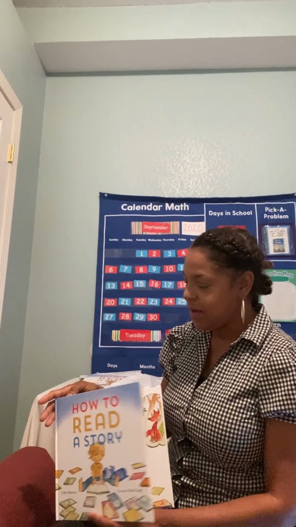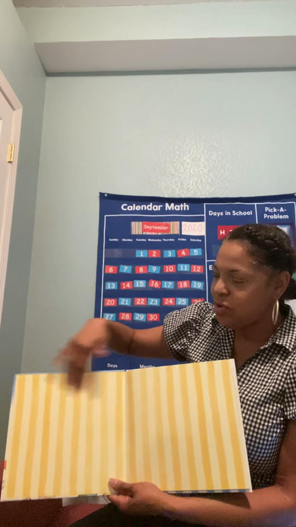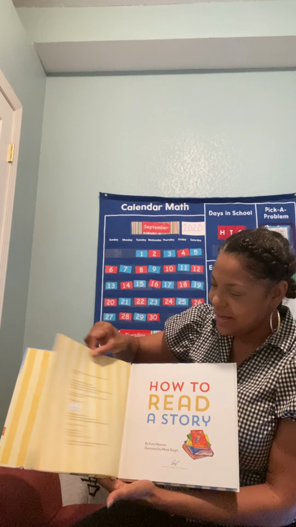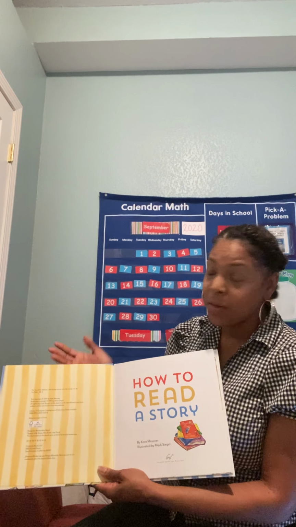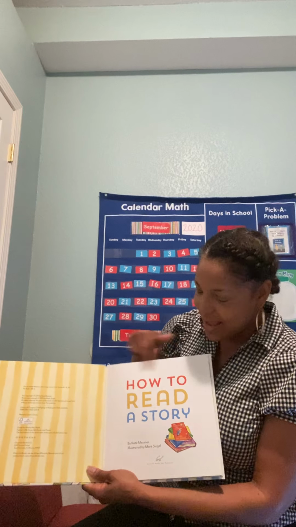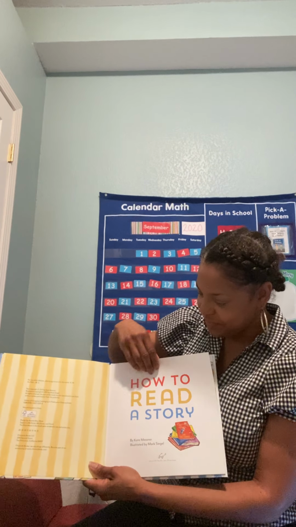Now, remember, jumping into our story, we have a title page. But remember, we have these beautiful stripes, yellow, 2 different shades. The art teacher is going to talk to you all about colors. Title page. We have the copywriter or the publishing company, and the title page has the title. These 2 pages are together.